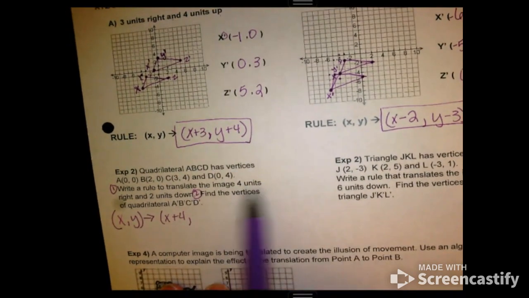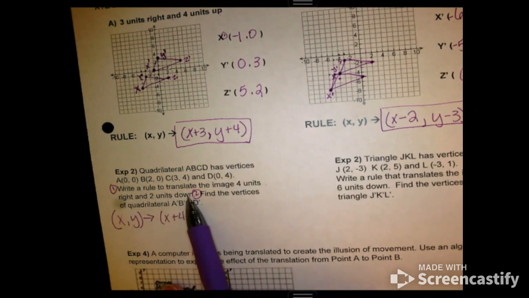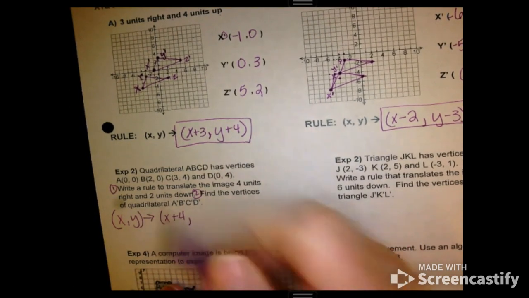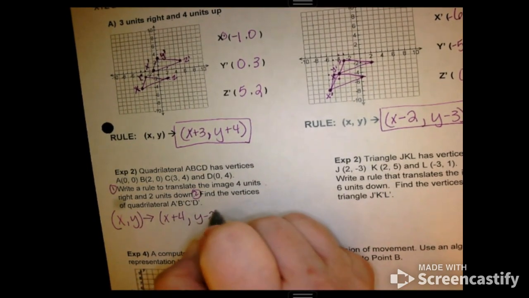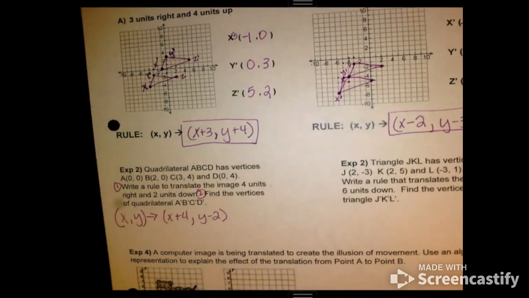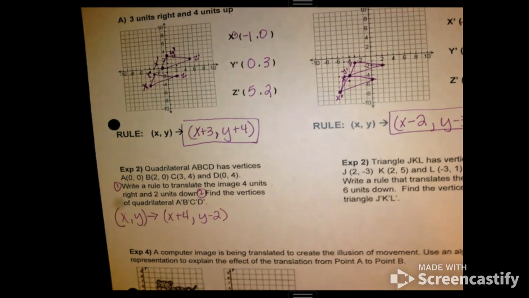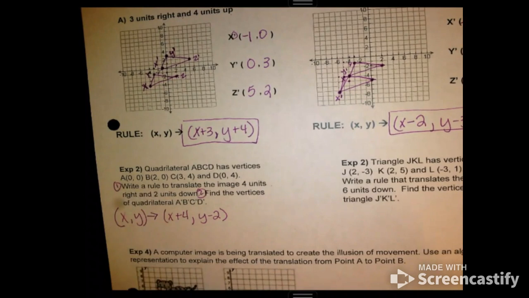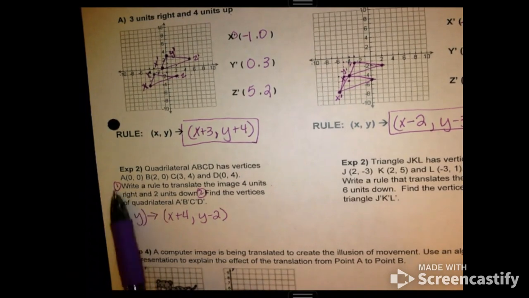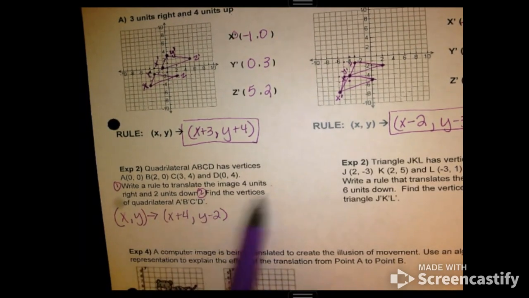And then it says 2 units down. Y minus 2. Good. What if it said 2 units up? Y plus 2. Is that all we put? That's the rule. But now it wants me to find the vertices.